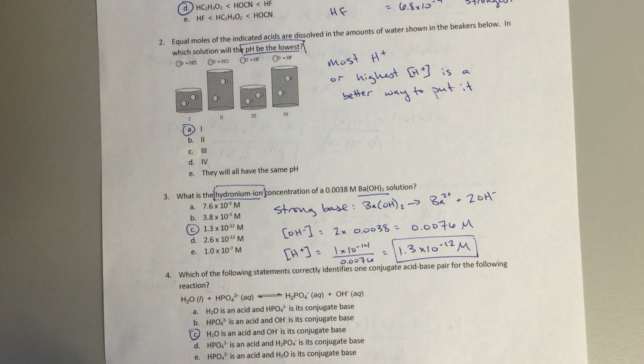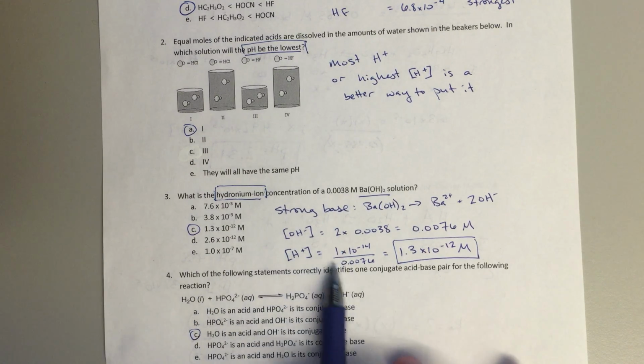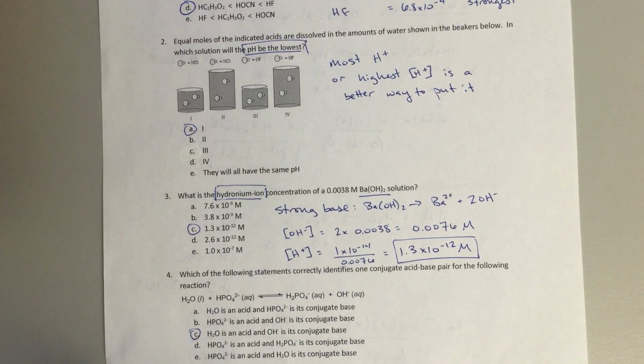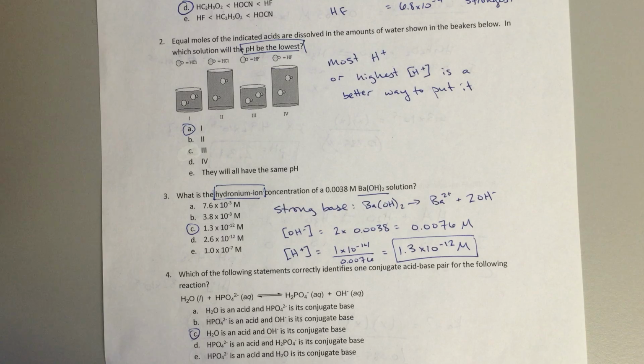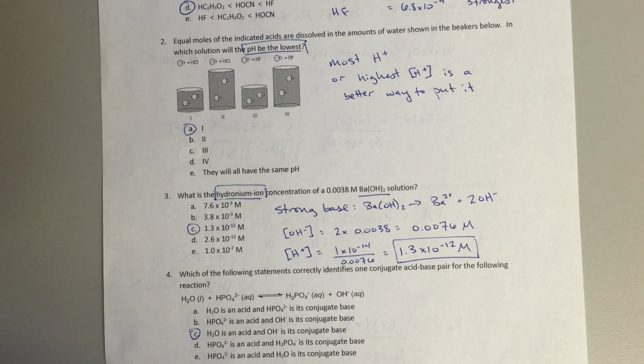You could also have done a pOH, pH treatment. That's essentially what we're doing here. This is just a shortcut way to do that. But if you had solved for the pOH, then done 14 minus that to find the pH, then found H plus from that, you would get the same answer here.